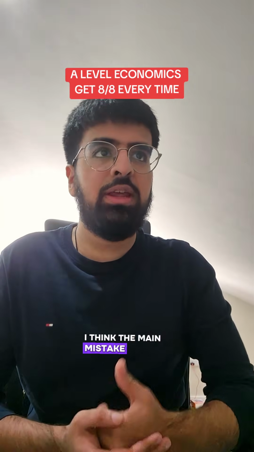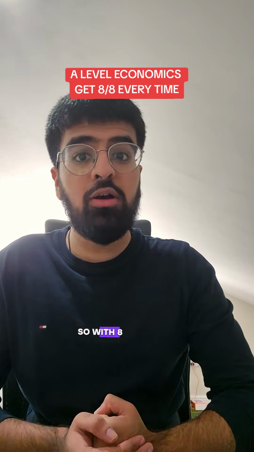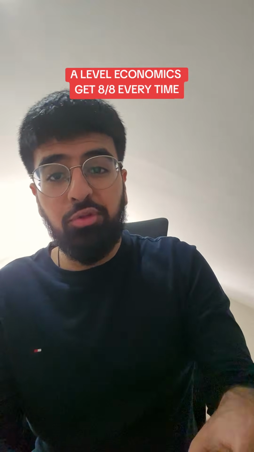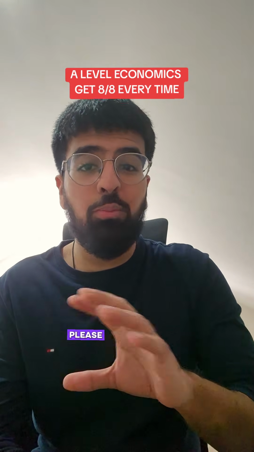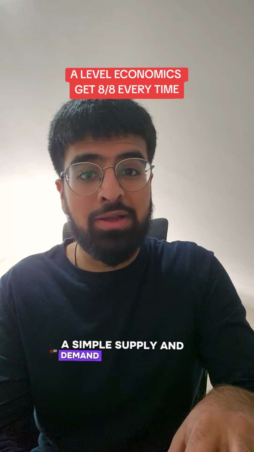I think the main mistake that a lot of students make with 8 markers is that they take too long on them. So with 8 markers, try to get them done in about 7.5 to 8 minutes. Another thing is diagrams. Please don't pull out any cost and revenue diagrams for an 8 marker. A simple supply and demand diagram will do.